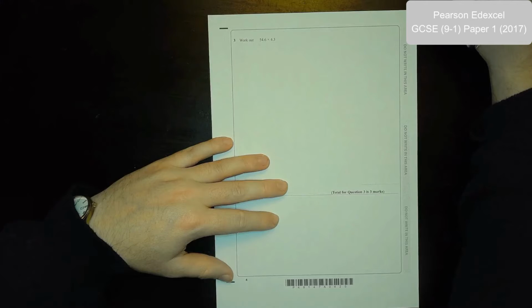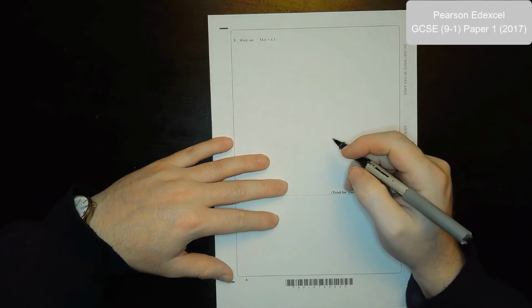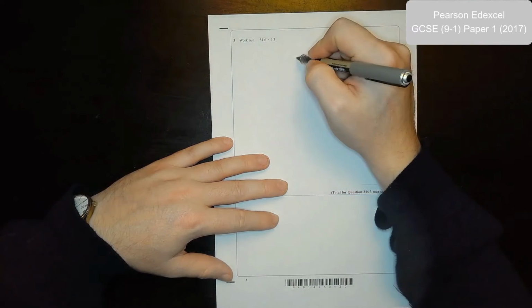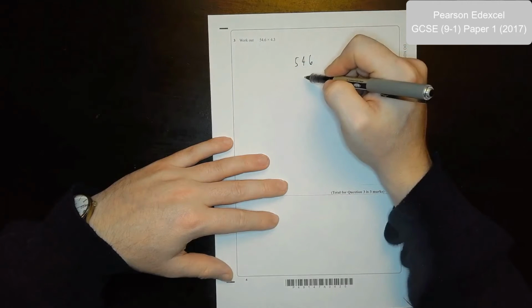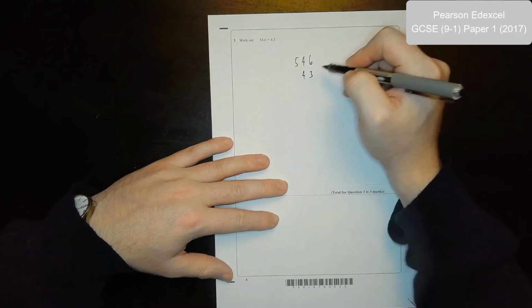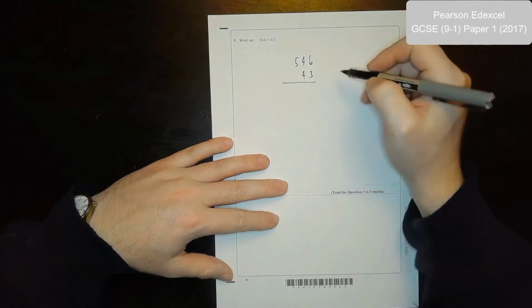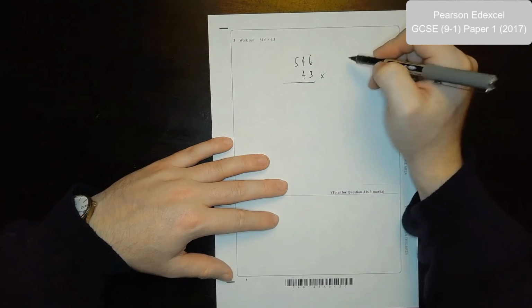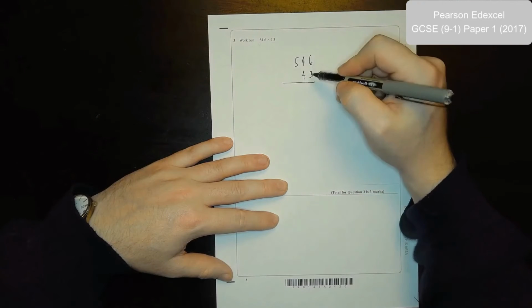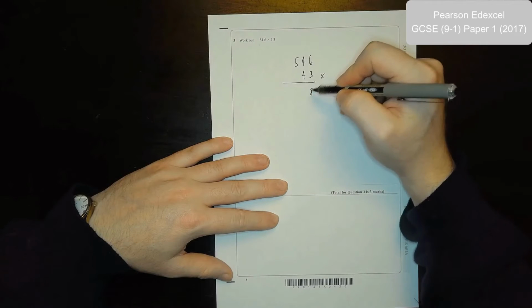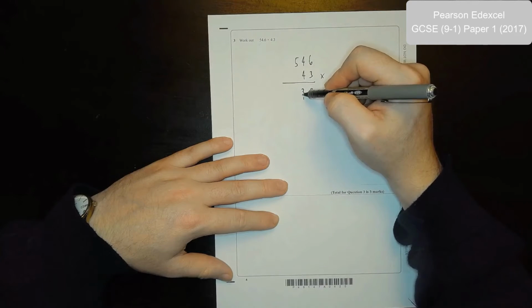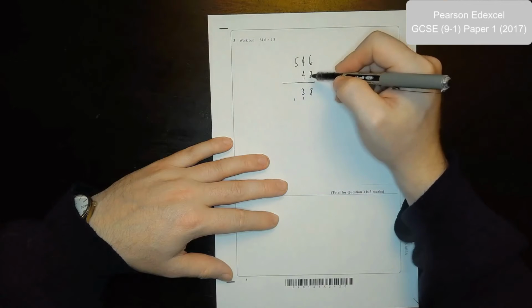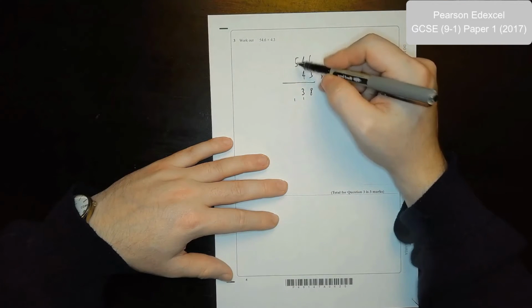Okay, question 3. Work out 54.6 times 4.3. So the way I normally do these ones is I just leave out the decimals and then put them back in at the end. 3 times 6 is 18, so this is long multiplication. 3 times 4 is 12, plus the 1 is 13. 3 times 5 is 15.